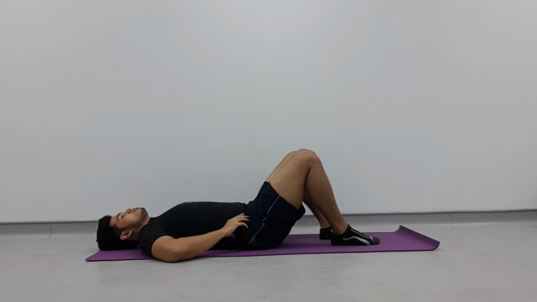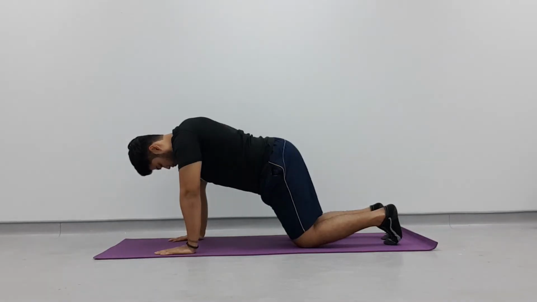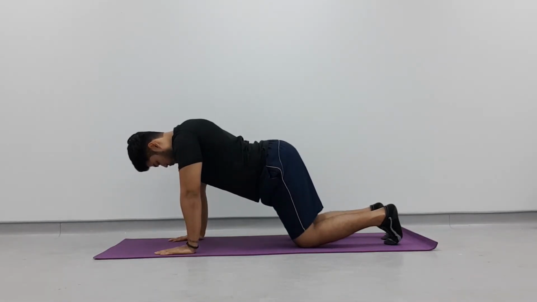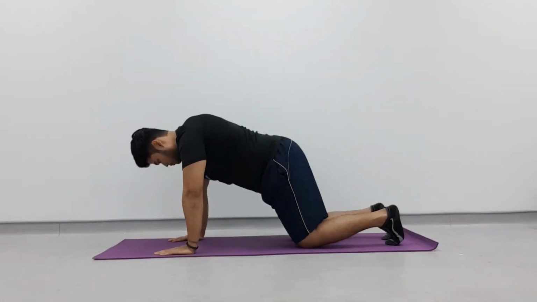So now what you're going to do is you want to get the hips moving, tell your muscles that, hey, I'm going to start doing these exercises, so get moving, get mobilized, right? Now if you can't do the lying down one, you can always do this quadruped position one.